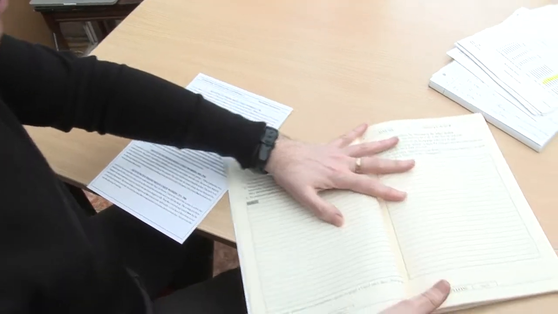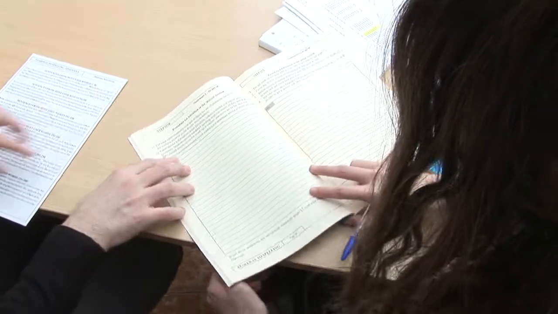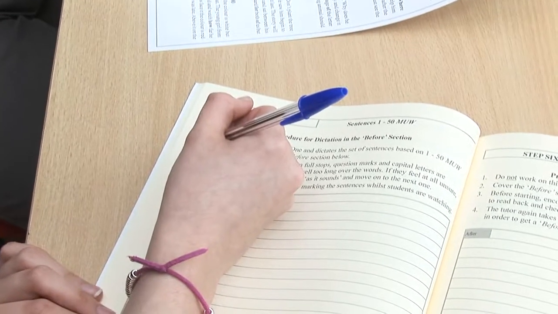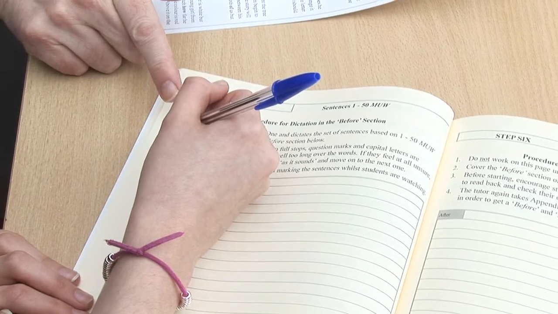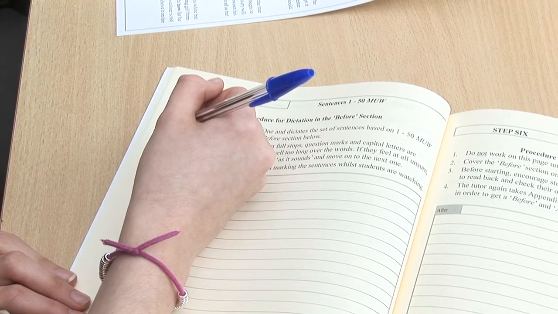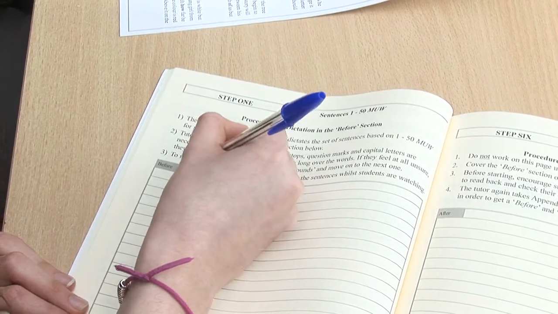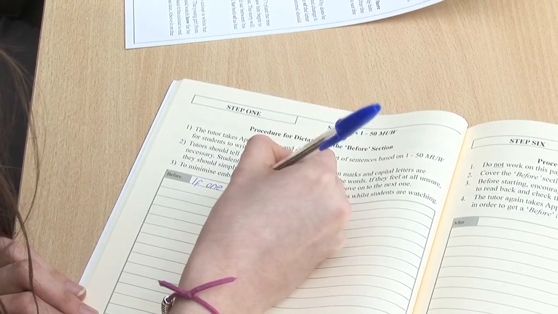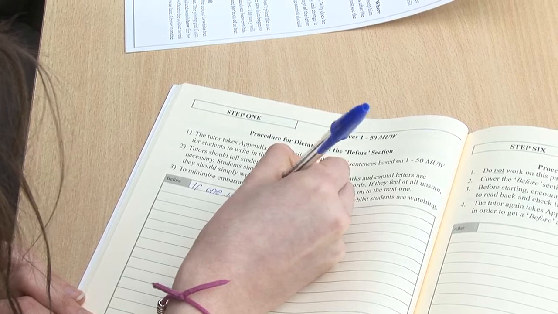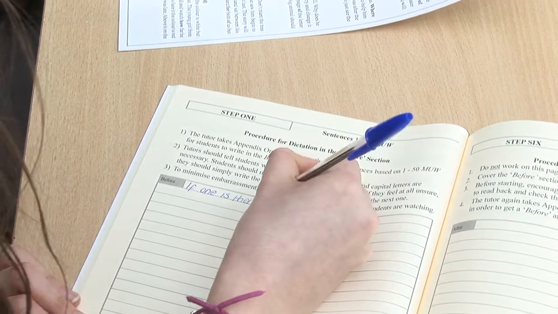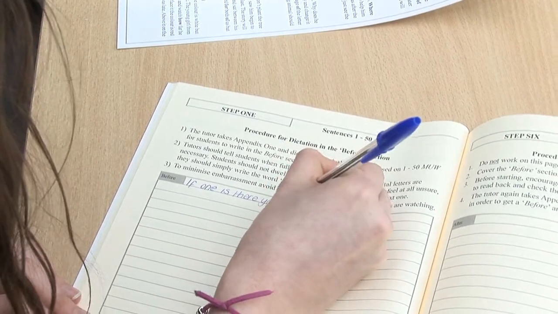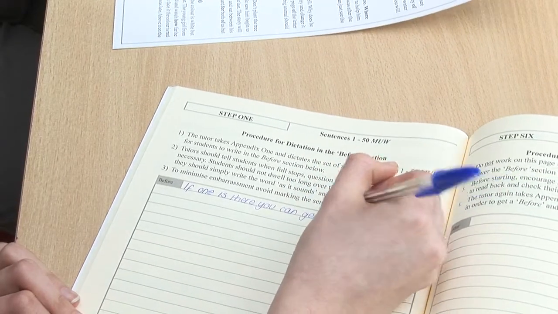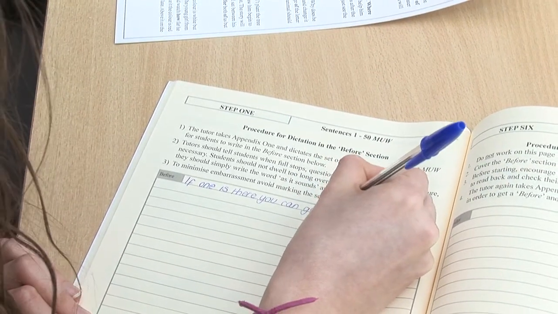And there's your pen, Kira, and we'll begin here. So it starts with a capital letter and goes, if one is there, you can get on or off with it.